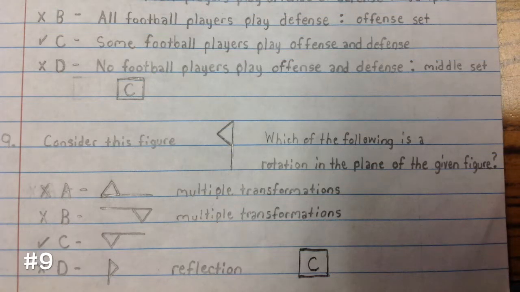9 gives us this figure that basically looks like a stick with a triangle at the top left of it, and asks us, which of the following is a rotation in the plane of the given figure? So we're given A, B, C, D, which are all different transformations. A and B couldn't be correct because to get that, we have to do multiple different transformations and can't just rotate it. C, if you rotate it counterclockwise 90 degrees, then you'll get that figure. So check that. And D, to get that, you have to reflect it across the y-axis. So the only answer is C.